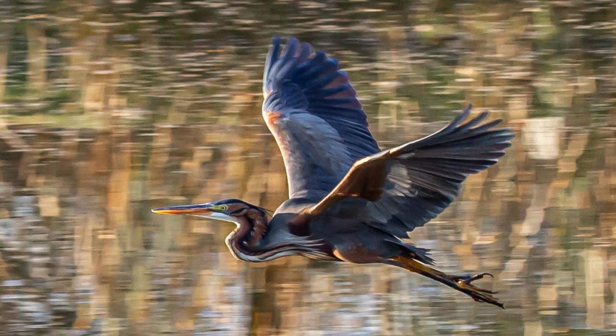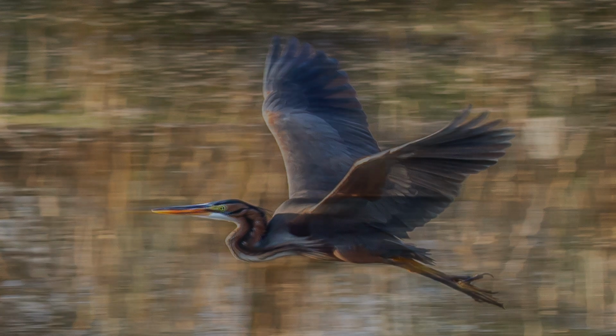Looking at the shutter speed, I see it was shot on 250th of a second. That is still too fast to create that effect. A slower shutter of only around 50th of a second would make it more difficult to get the face sharp, but would also create a stronger effect in the wings and soften the background even further.